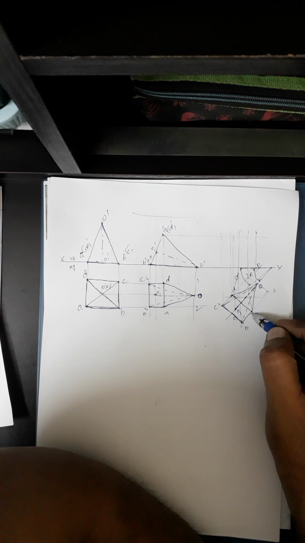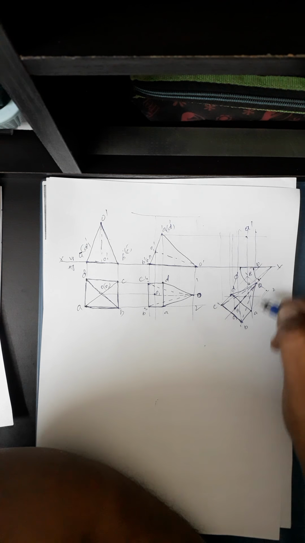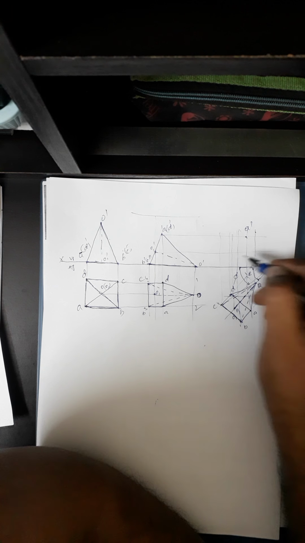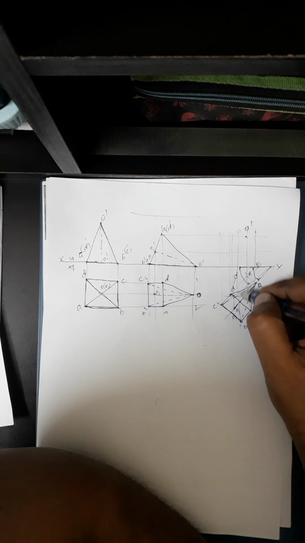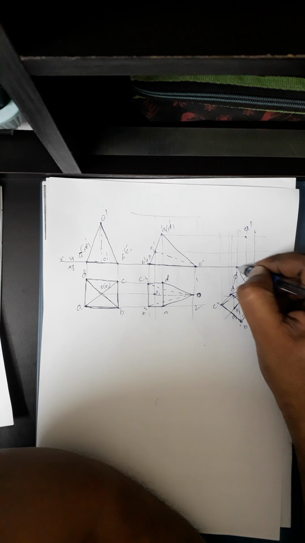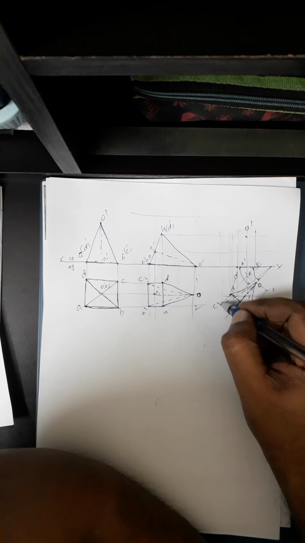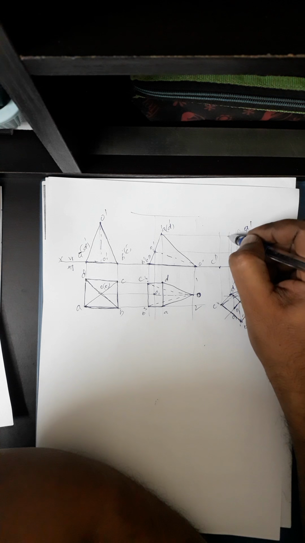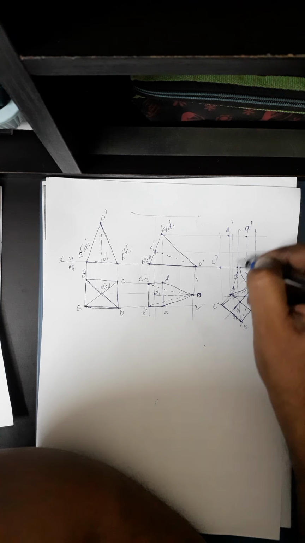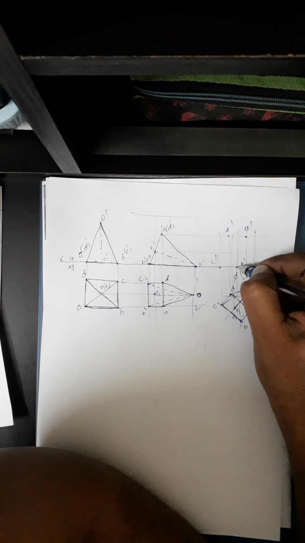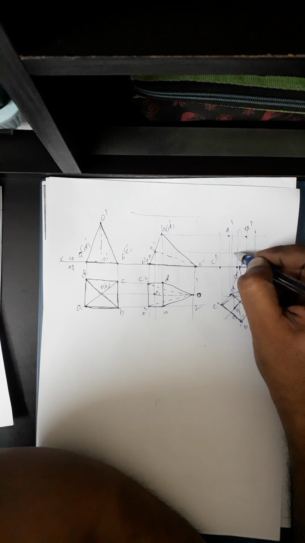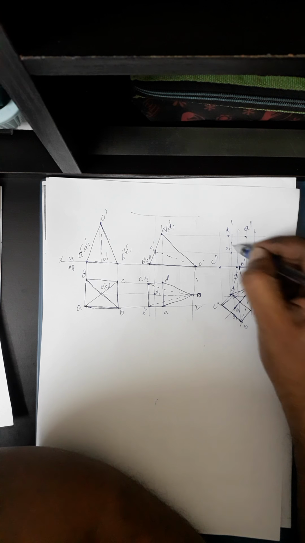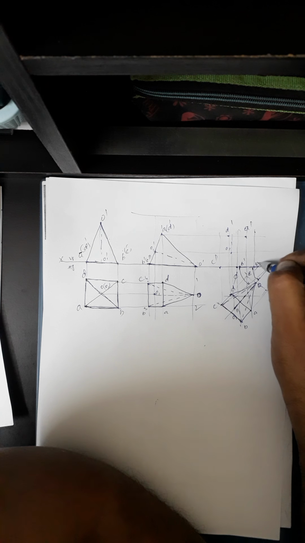So A and A, check where is A and A. So this is A dash. Again we want this also, O1, right? I'll go for B and B. So B and B is here, B dash. C and C, so this is C dash. D and D, so this is D dash. So this is B dash, sorry, and this is O1 and O1, so this is O1 dash, and O and O. So this is O dash, right, okay.